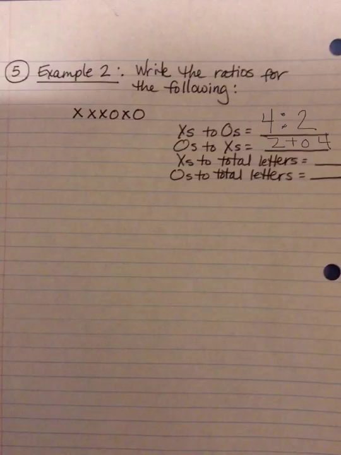Then x's to total letters, I can compare each of those to the total set of letters. I have 6 letters total there because I have 4 x's and 2 o's. So I can say my ratio of x's to total letters would be 4 to 6. So I'm going to do a colon. And then o's to total letters would be 2 to 6.